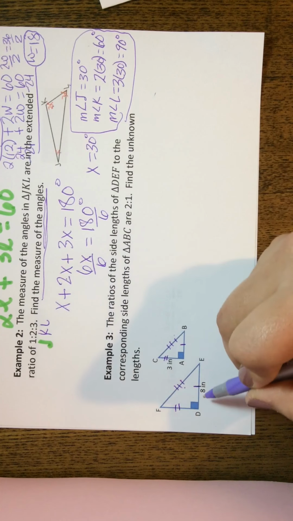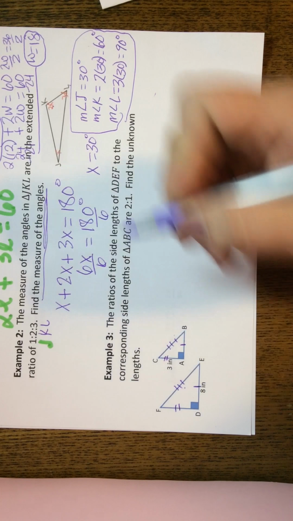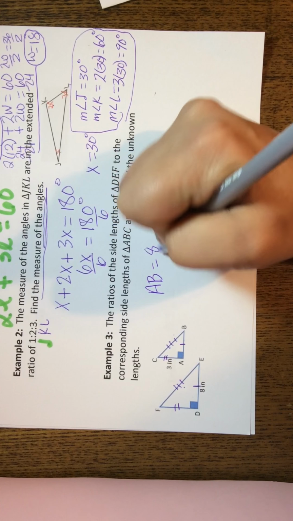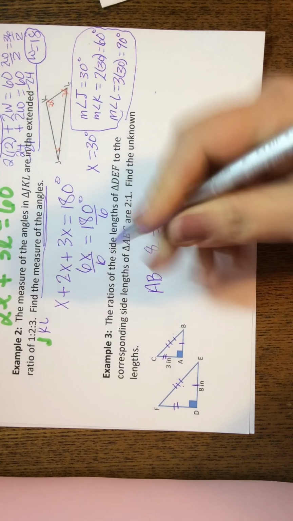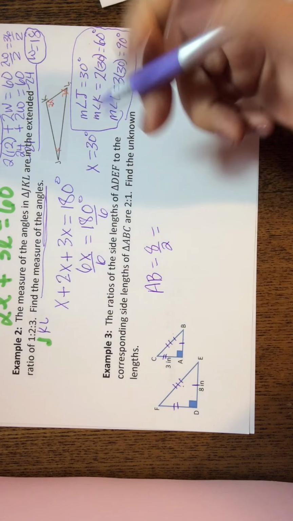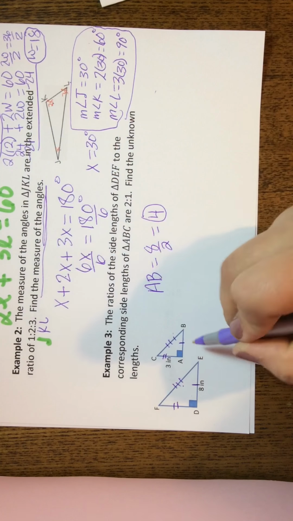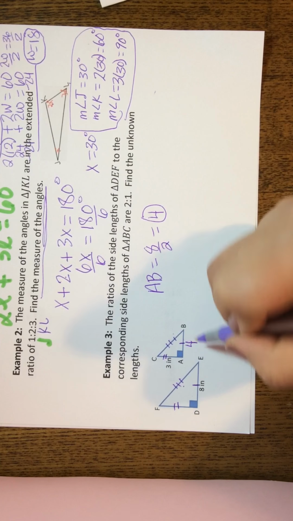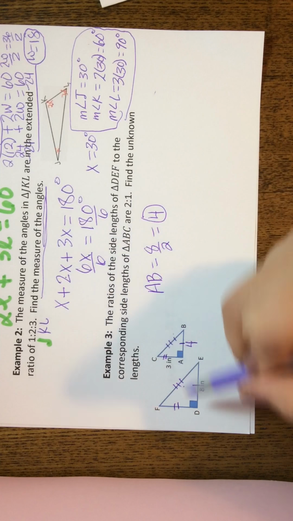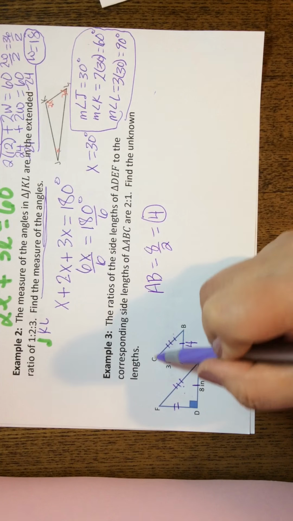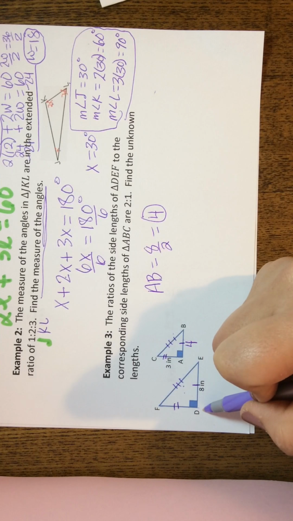If I want to go from DE to AB, AB is equal to 8 divided by 2, because this is twice as big as that, so it's 4. So that's your answer for this. We can come back and put 4 right there. Now, this side right here is congruent to this side.